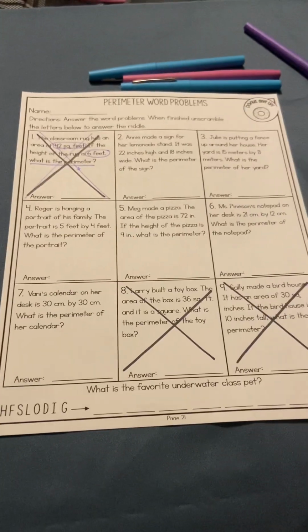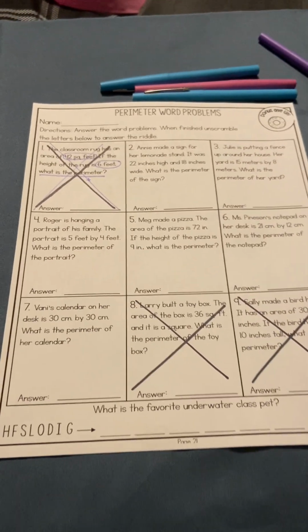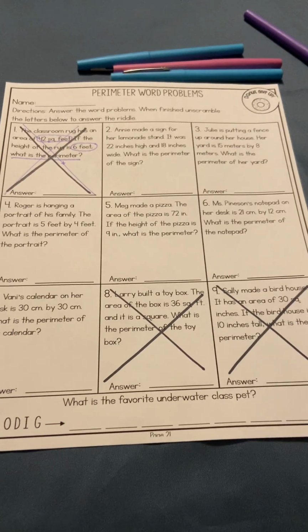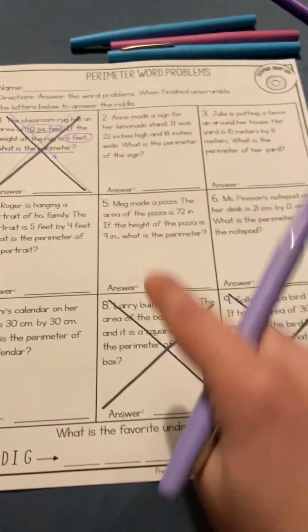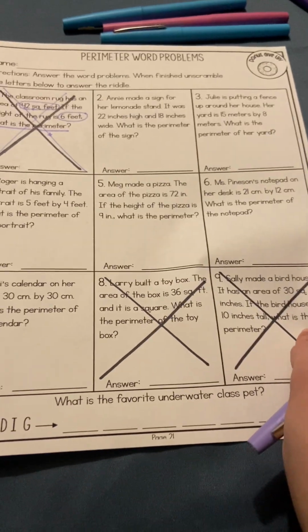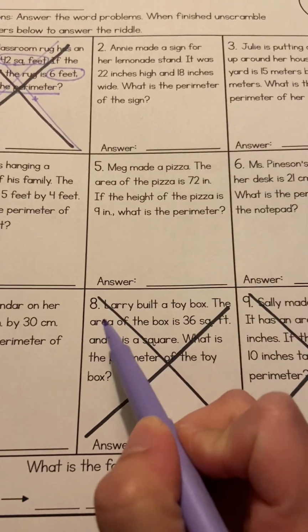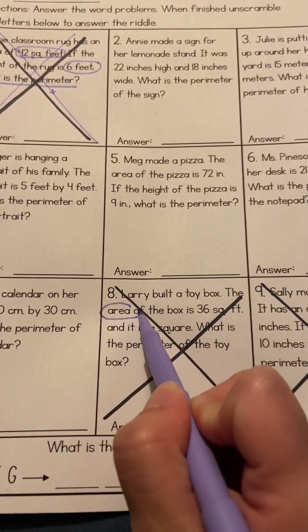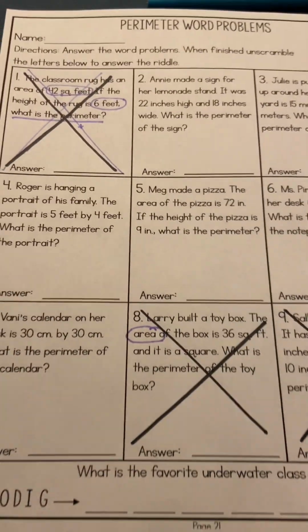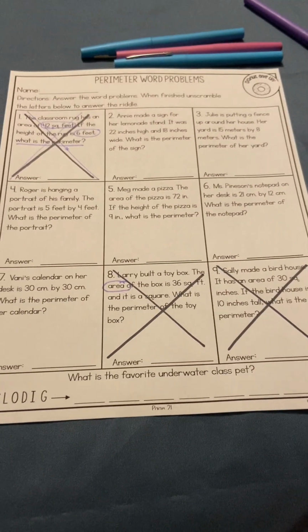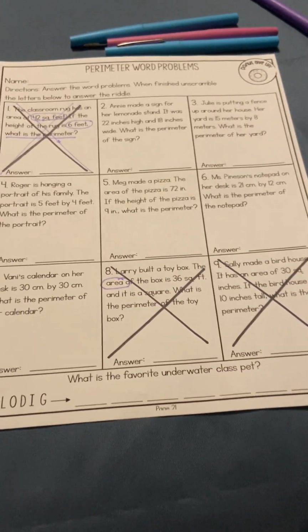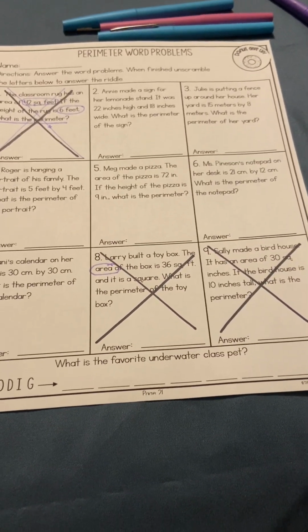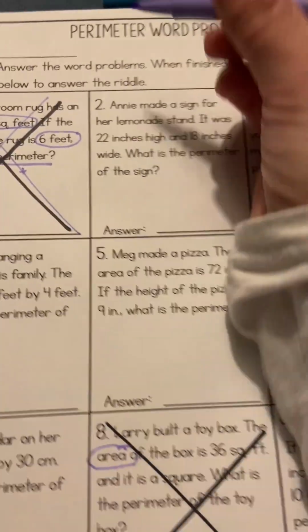So we're going to get a sheet of paper that looks like this. We're going to continue working on perimeter word problems, except when you get your sheet of paper, you are not going to do number 1, number 8, or number 9. The reason why is because it has that word area, and we haven't gone over what area means just yet. So for today, we are not doing number 1, 8, or 9. So let's get started with number 2.